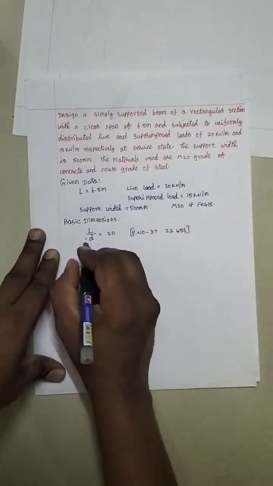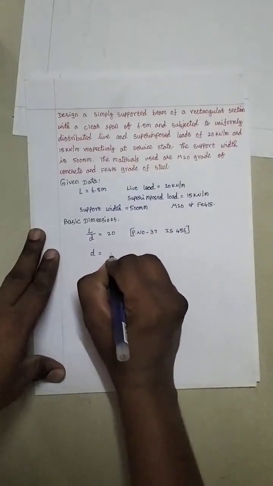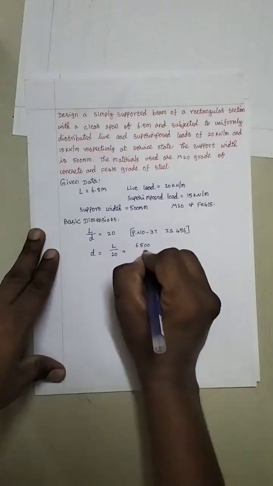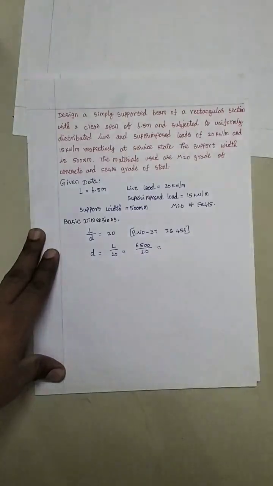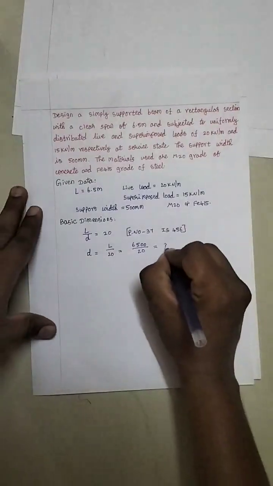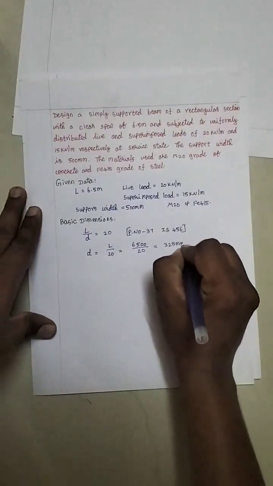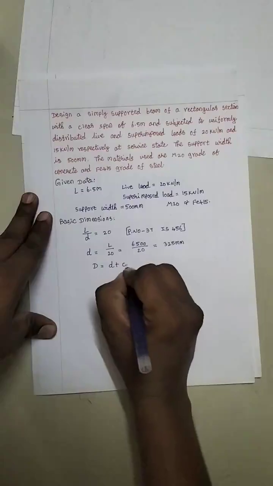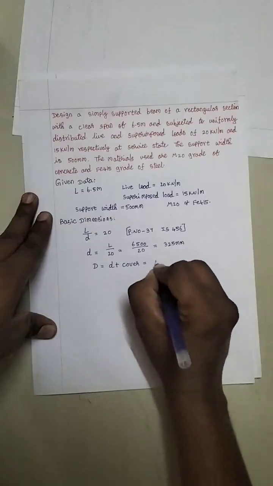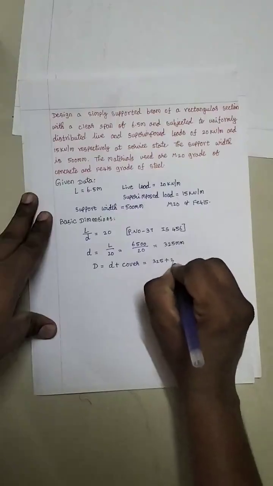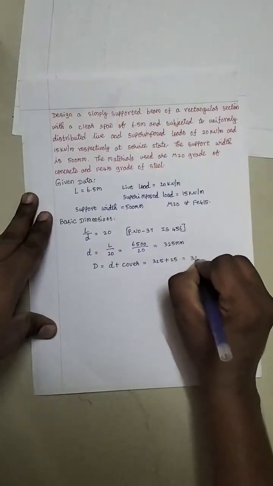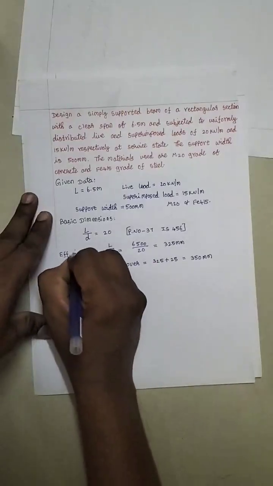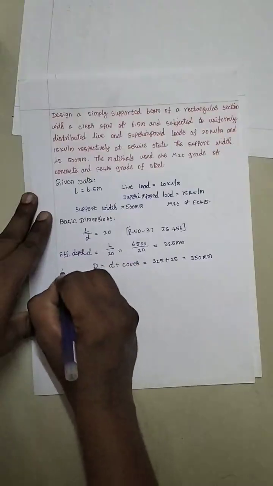So here I am going to substitute. I need to find out the value D. So D equal to L divided by 20. L is 6500 mm divided by 20, so the value is 325 mm. Now I need to calculate the overall depth, capital D. D equal to effective depth plus cover, which is 325 mm plus the minimum required cover for a beam of 25 mm. So I can take the overall depth as 350 mm. This is your effective depth, and this is your overall depth.